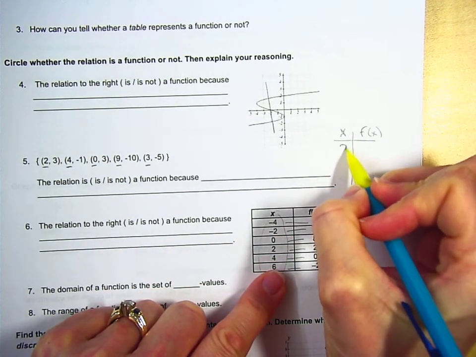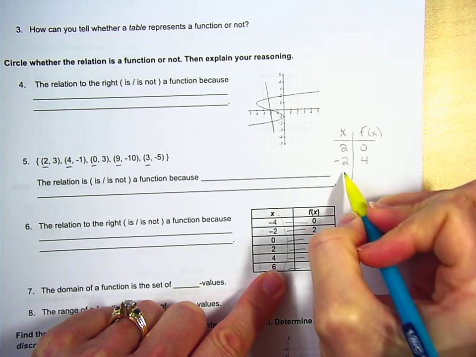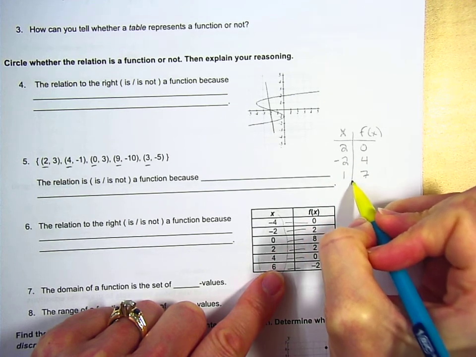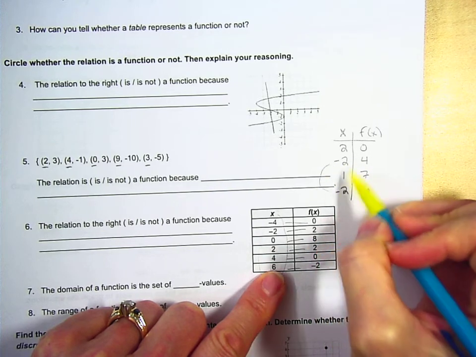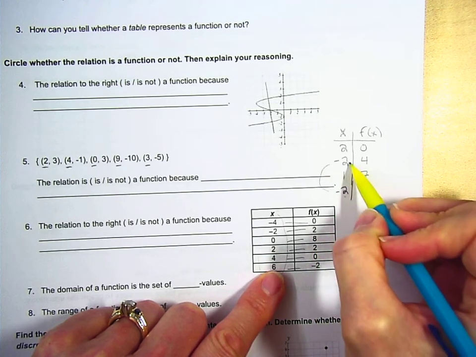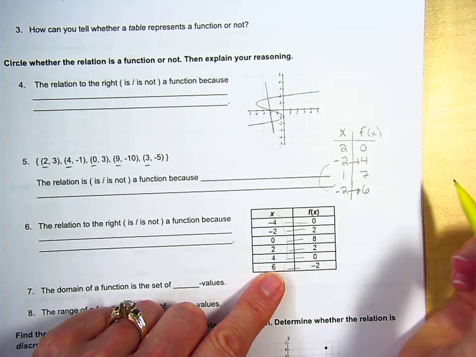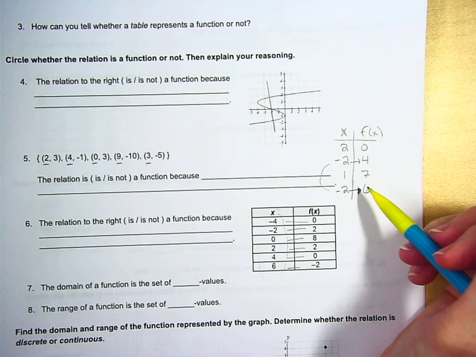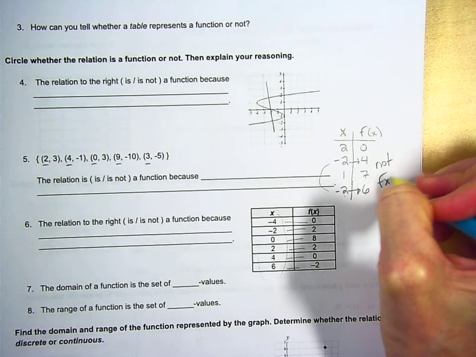Say I had 2, 0, -2, 4, 1, 7, -2, 6, where I just repeated those x values. That says that -2 is paired with 4 and -2 is paired with 6. Nope, cannot have that. So this would not be a function.